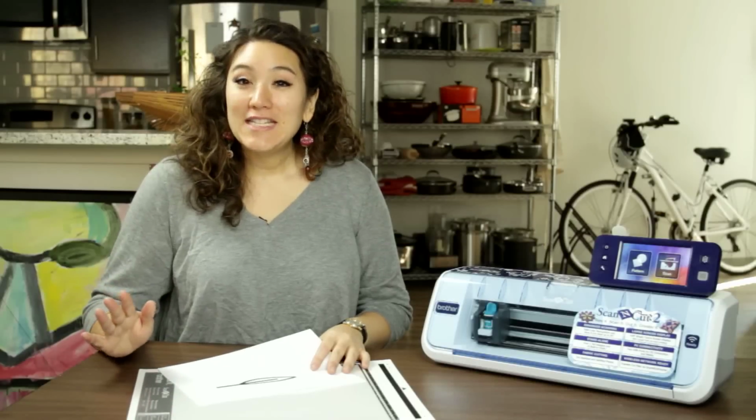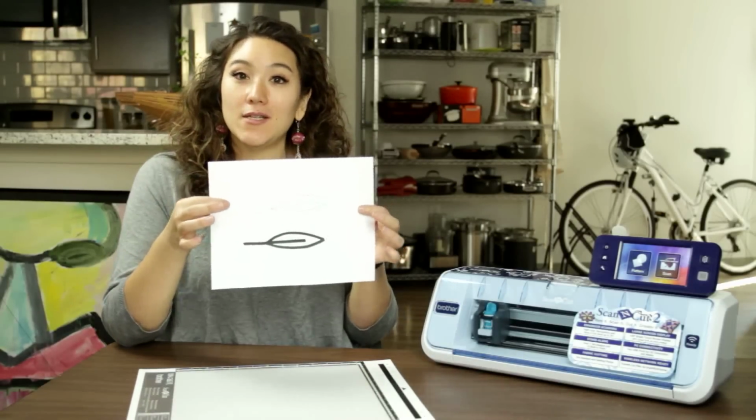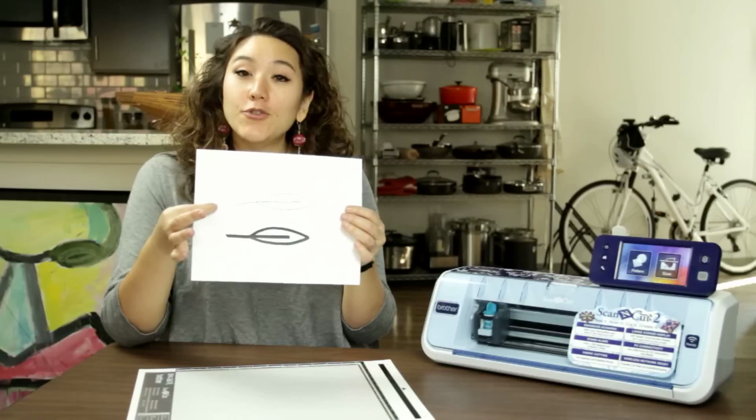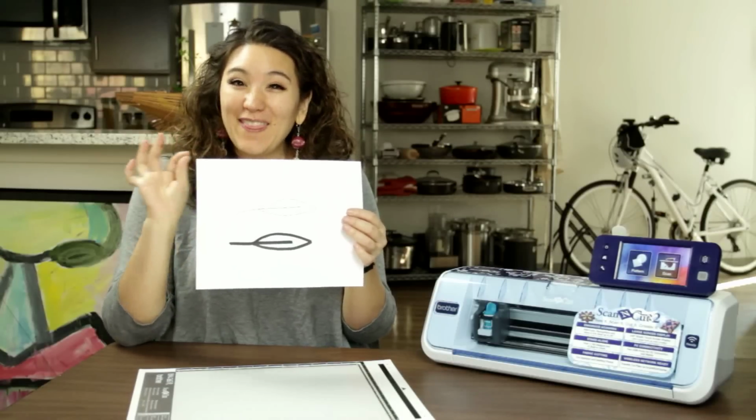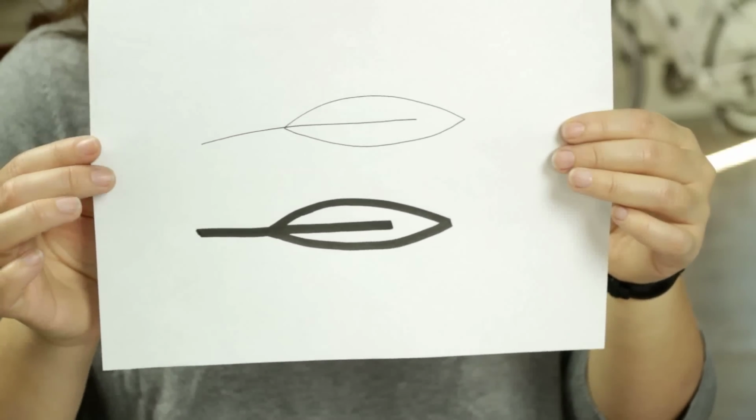In order to show you the different types of scans when you scan to cut data, I've drawn two leaves onto this piece of paper. The first one I drew just with a ballpoint pen, a really thin pen, and the second one I drew with a fat magic marker so that you can see all the differences.